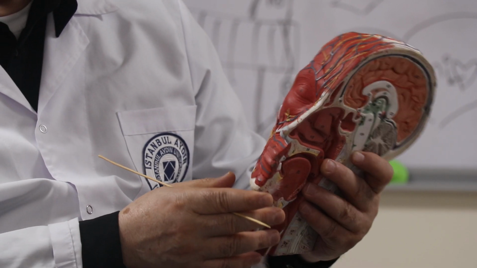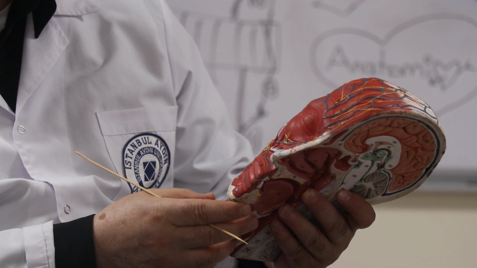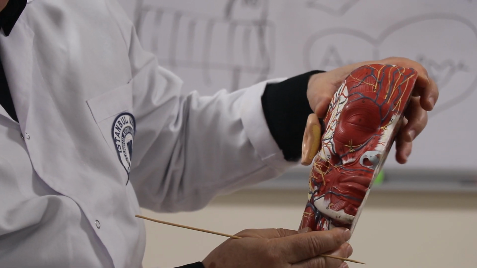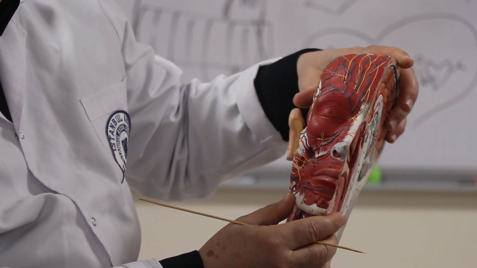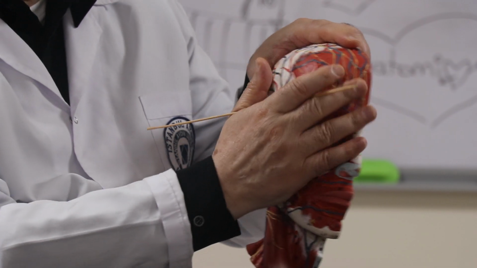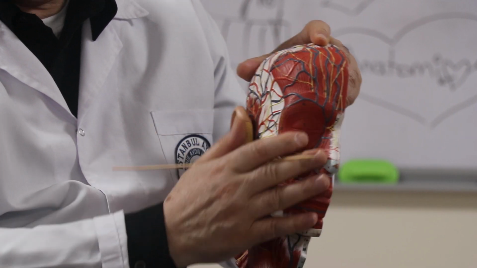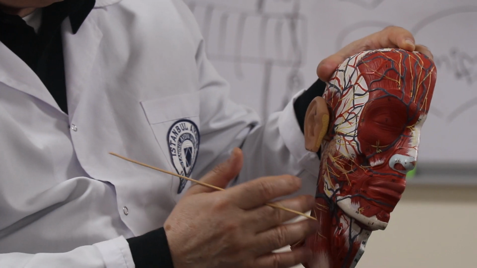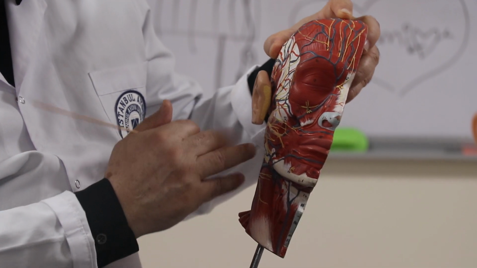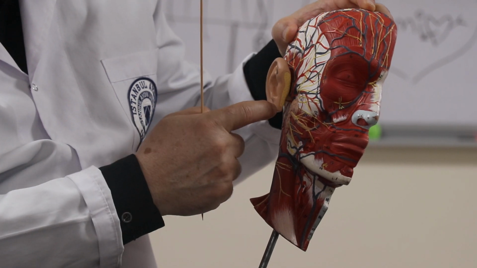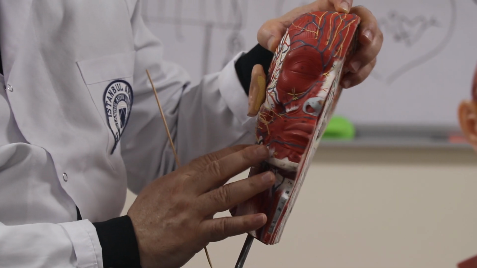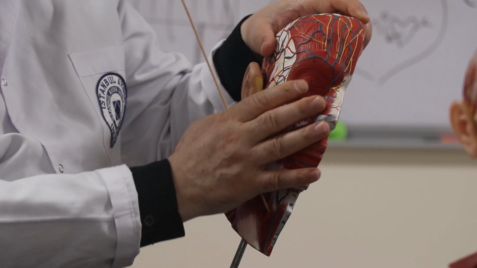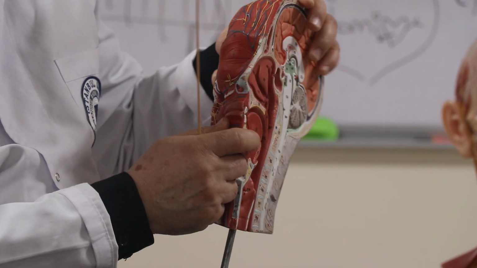Okay, so next, let's look at the blood vessels. So the arteries we have: the facial artery, and then we have the superficial temporal. Basically, the facial and the superficial temporal supply most of the facial areas.